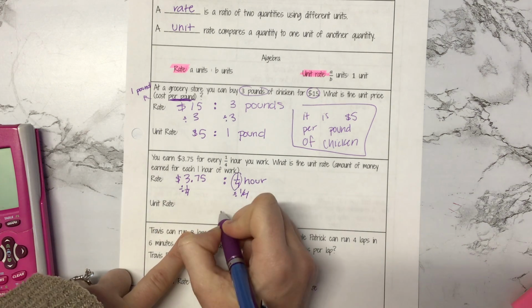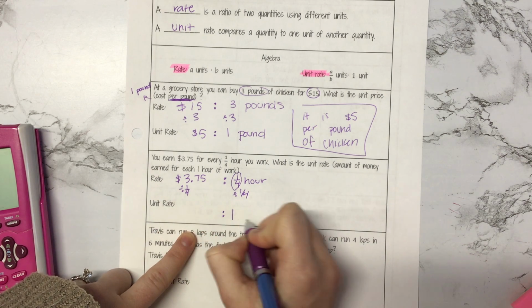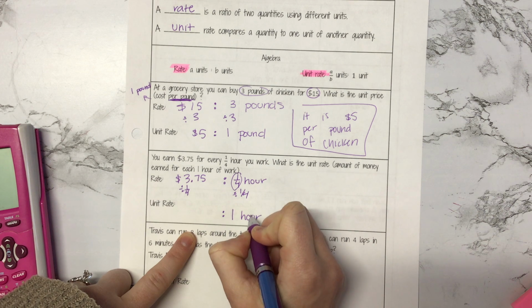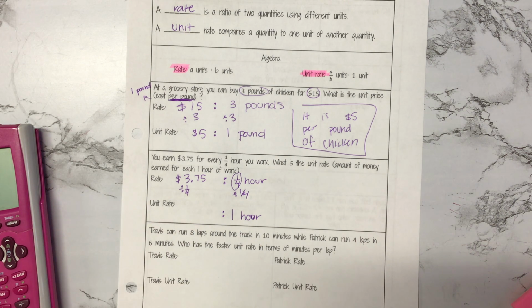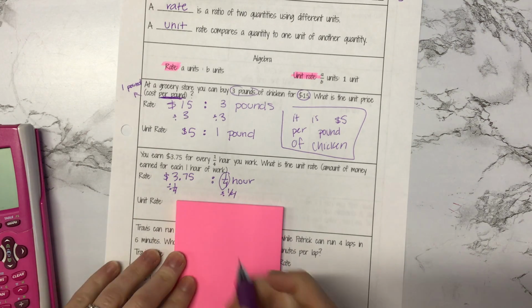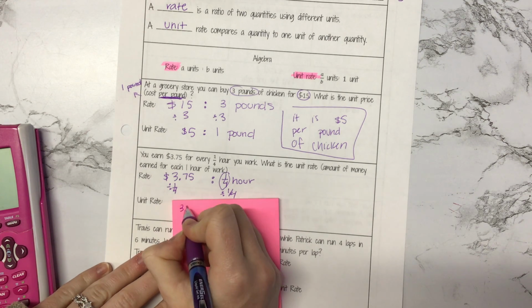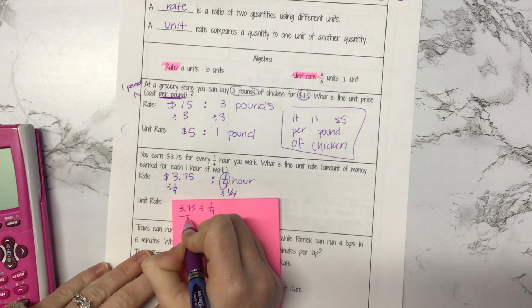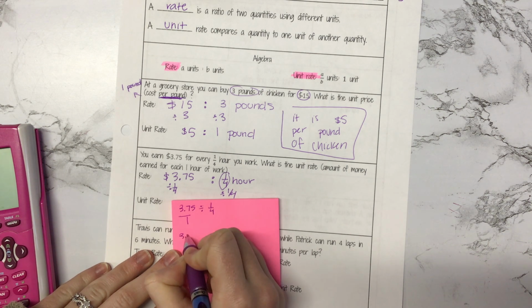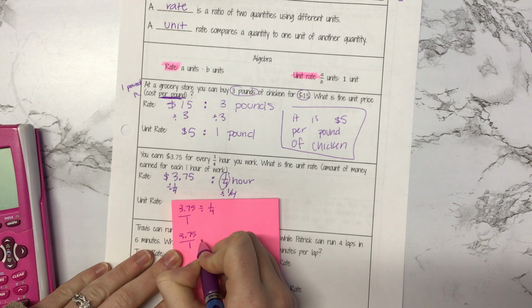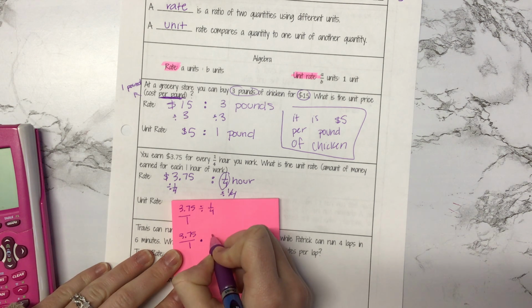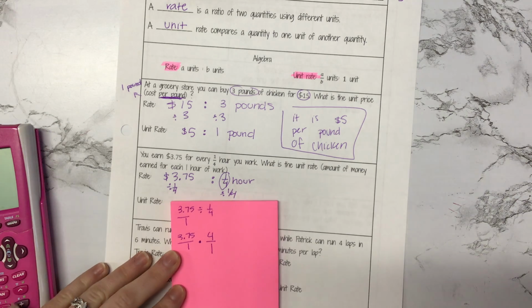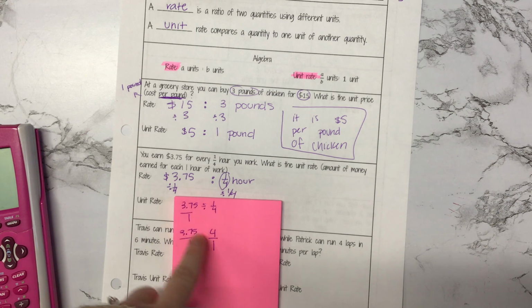So 1/4 divided by 1/4 is going to give me 1. Now, when I divide by a fraction, I put it over 1, I keep the first number the same, I switch to multiplication, and then I flip the fraction. So this is the same as multiplying by 4.